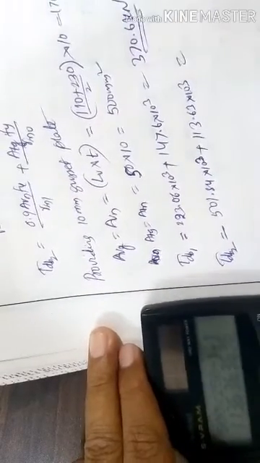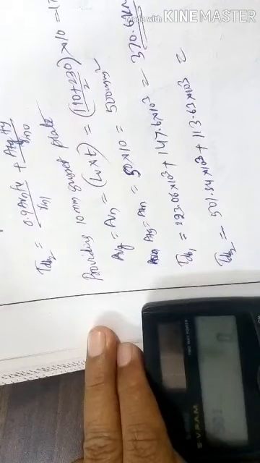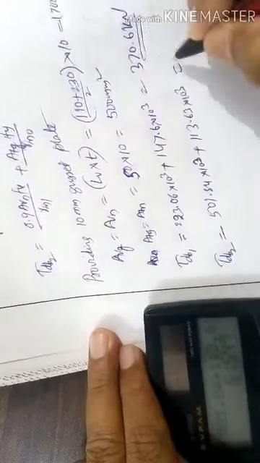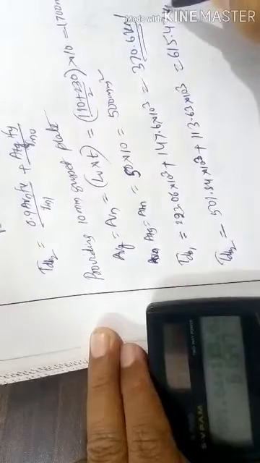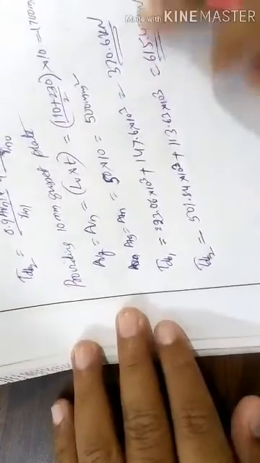It comes out to be 501.84 plus 113.63, 615.47 kilonewton.